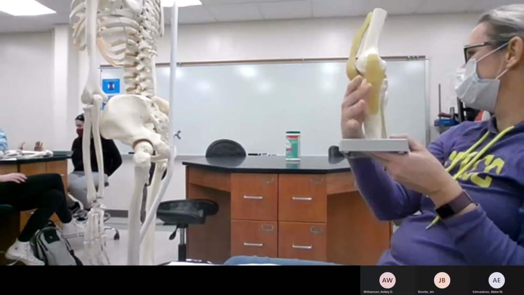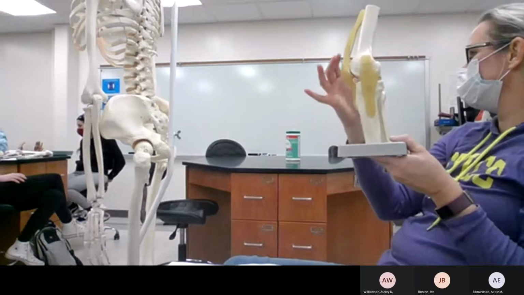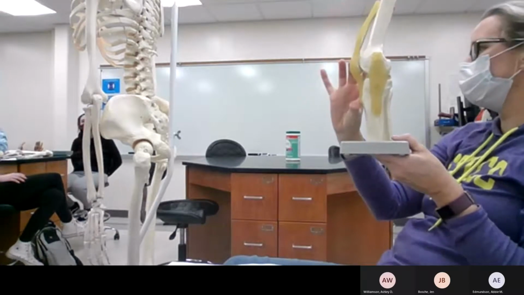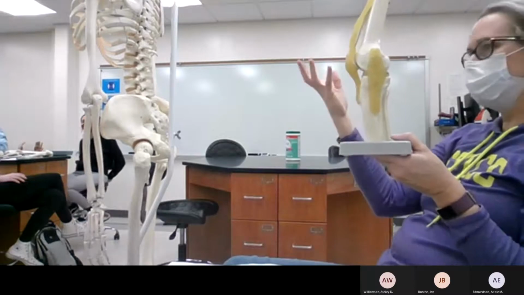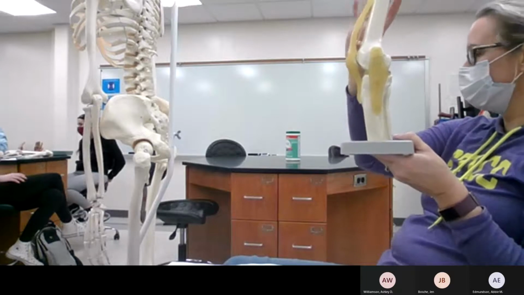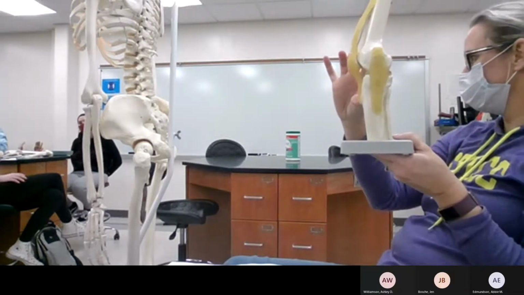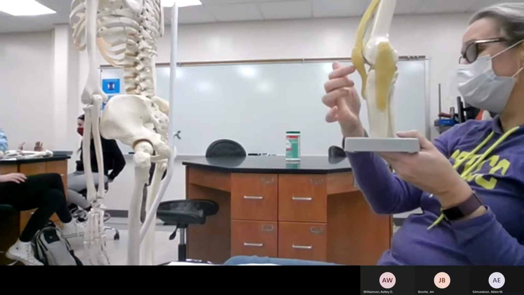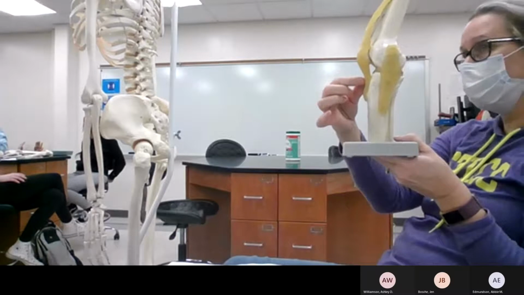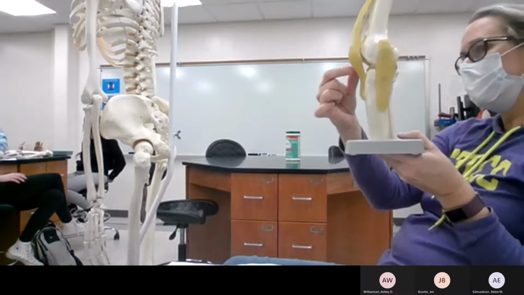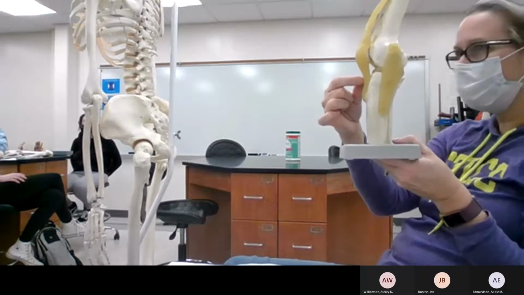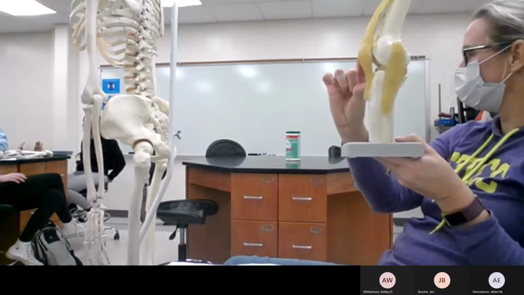Now, we merge those together, and we sometimes call it the patella tendon. Technically, from here to here, it's a tendon. Technically, from here to here, it's a ligament. Patella's in the middle. But the correct name is quadriceps tendon, patella ligament. When I had my ACL done, they took part of the connective tissue here, and they made me a new ACL. So I thought I had my patella tendon taken out, but it's actually the patella ligament. Okay?